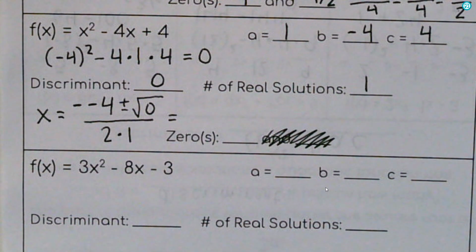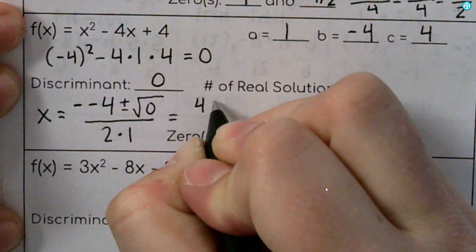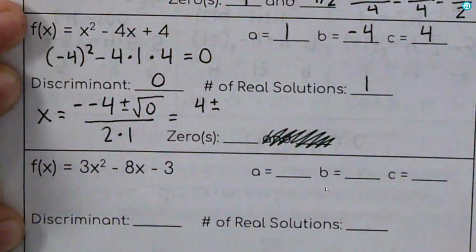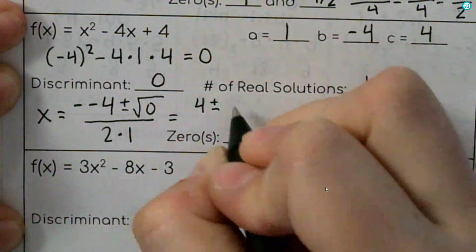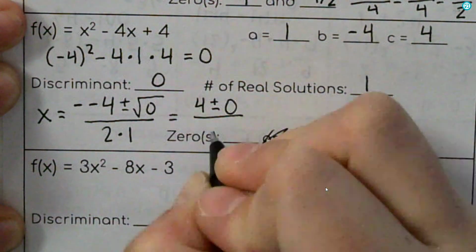We got all sorts of weird things to deal with now. What is negative negative 4? Positive 4. So you can know that since there's a negative in the formula, if your b value is negative, then it's just going to flip to be positive. So I've got positive 4 here, plus or minus, the square root of 0 is 0. And that is all over 2 times 1, which is 2.